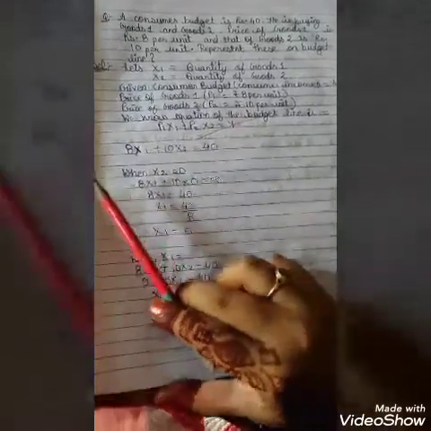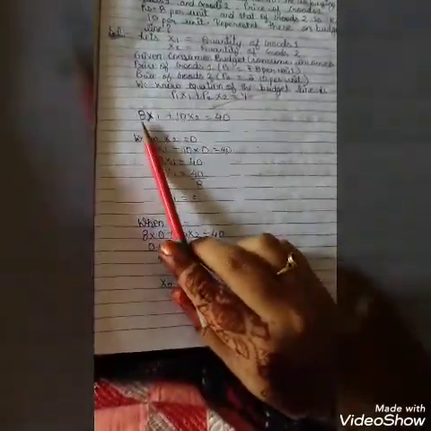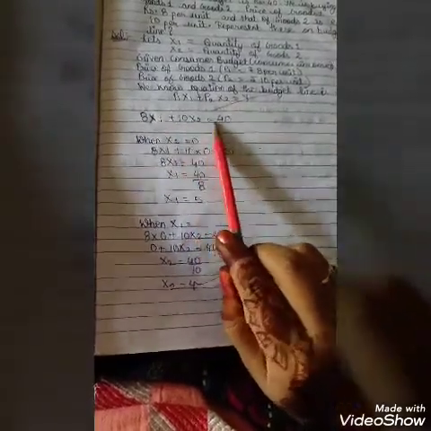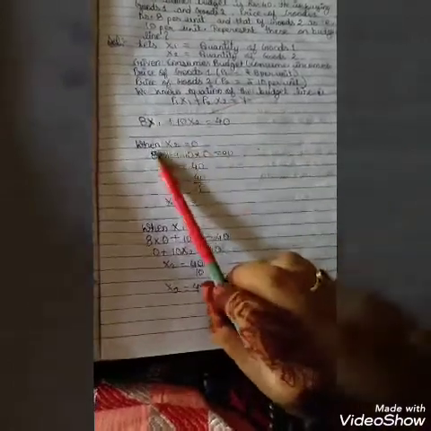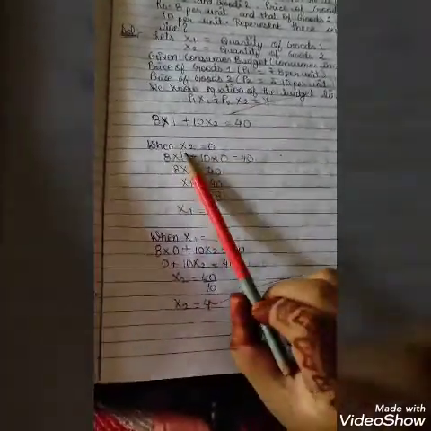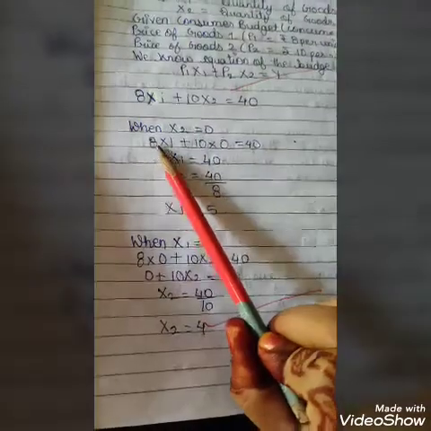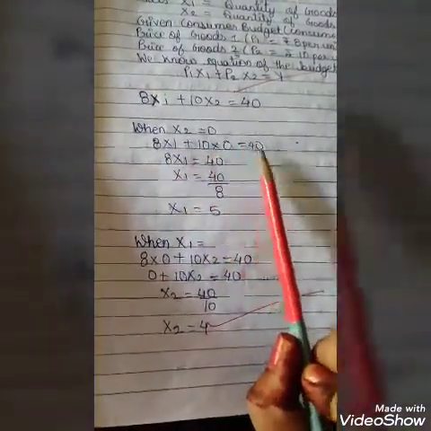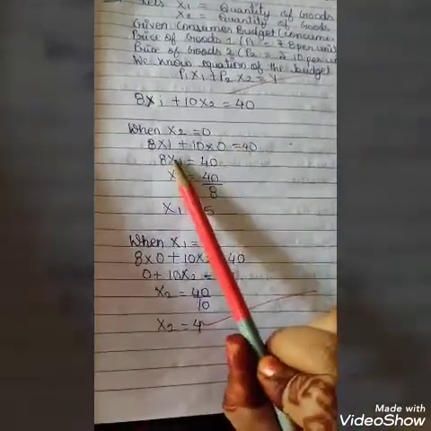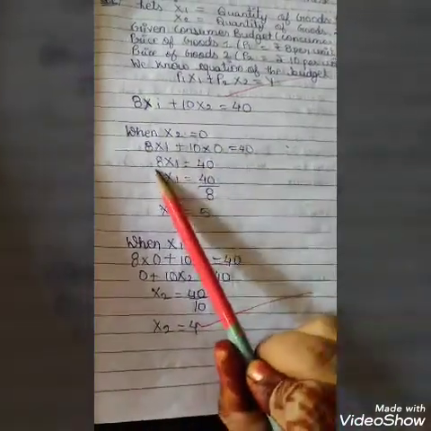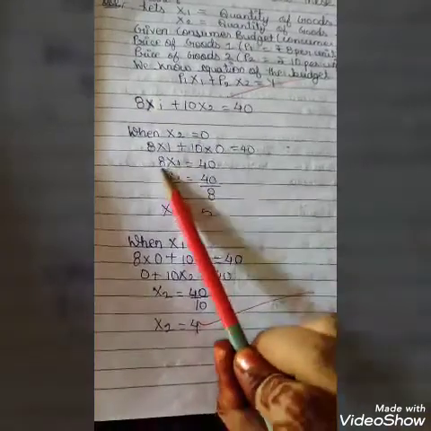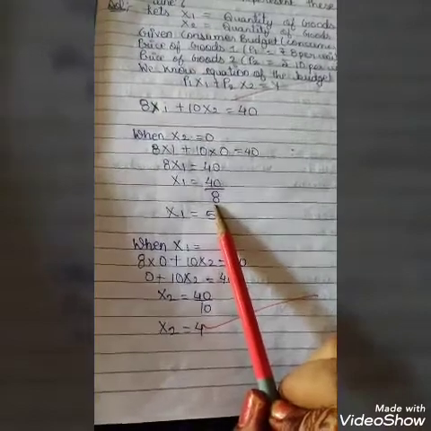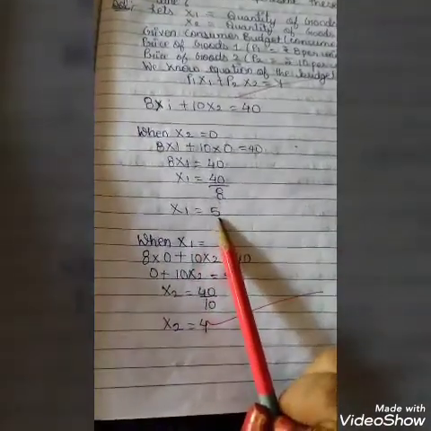So 8x1 plus 10x2 equals 40. Suppose x2 is 0, then 8x1 plus 10 into 0 equals 40, so 8x1 equals 40, and dividing 40 by 8, x1 is 5.